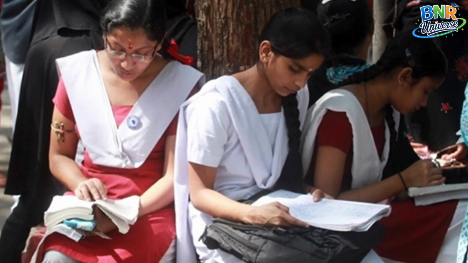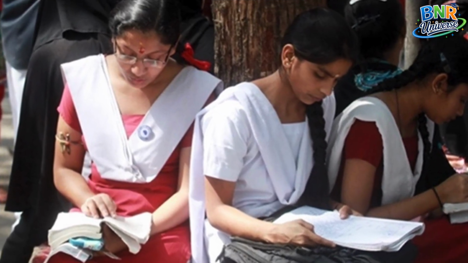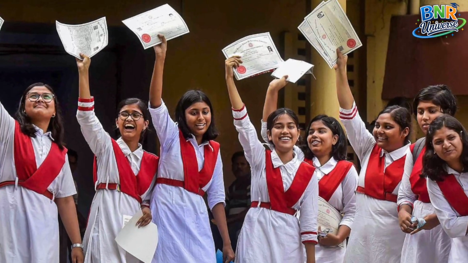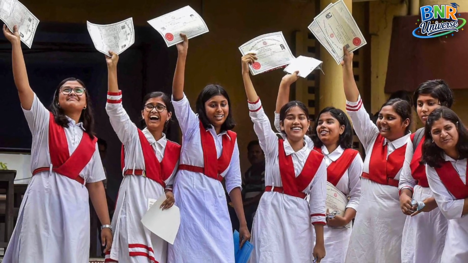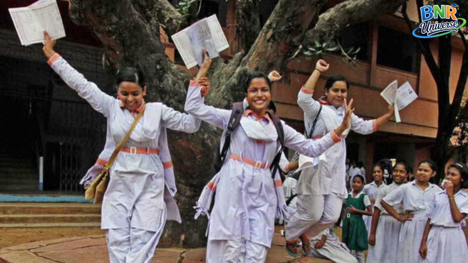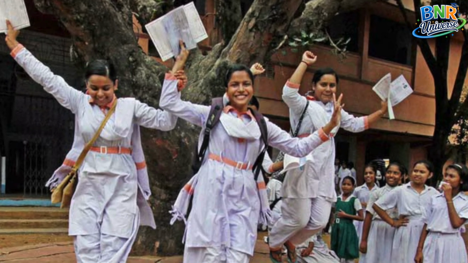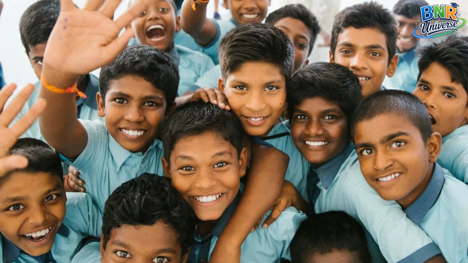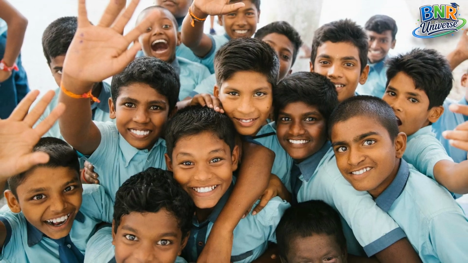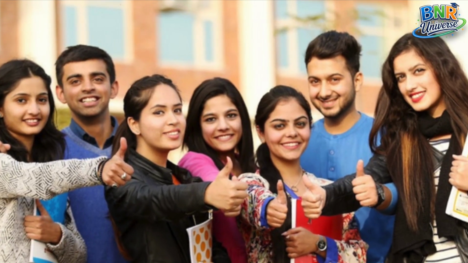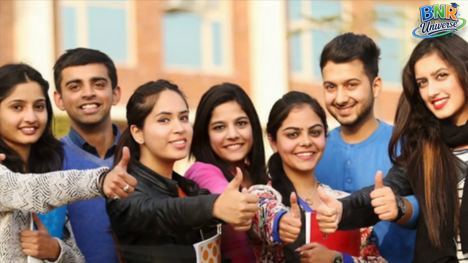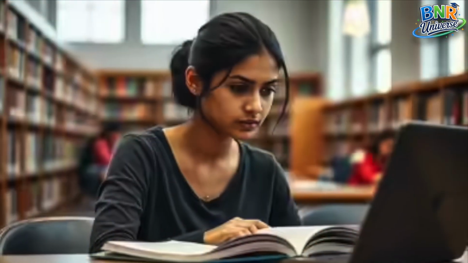Most importantly, JEE Main determines eligibility for JEE Advanced. After qualifying JEE Main, selected candidates can appear for JEE Advanced. JEE Advanced is conducted by the IITs and is the examination used for admission into the prestigious Indian Institutes of Technology. This is where competition becomes even tougher.